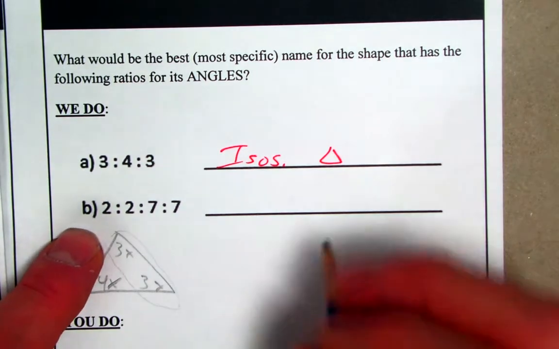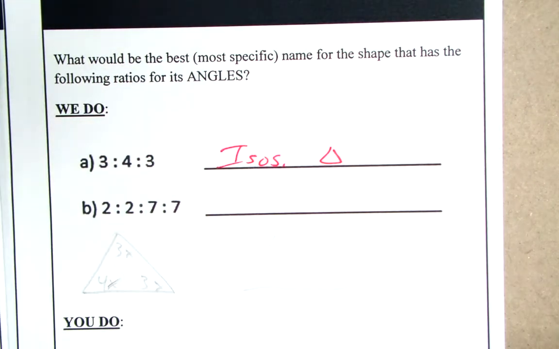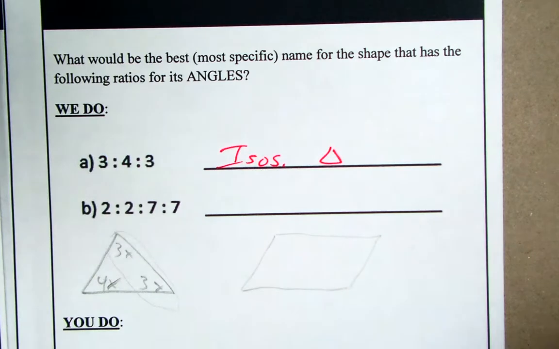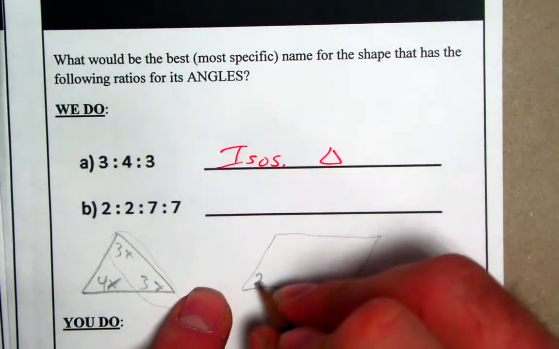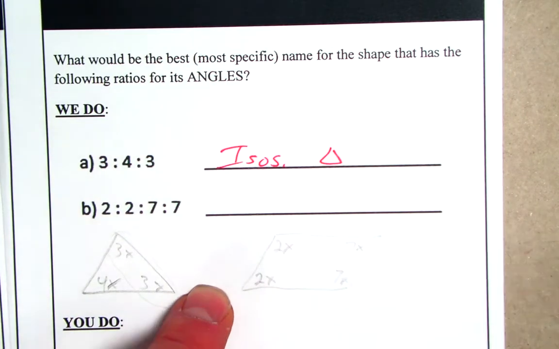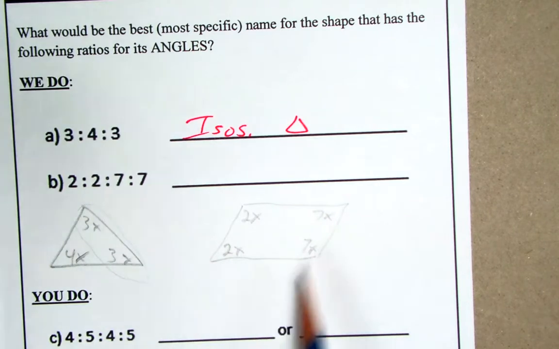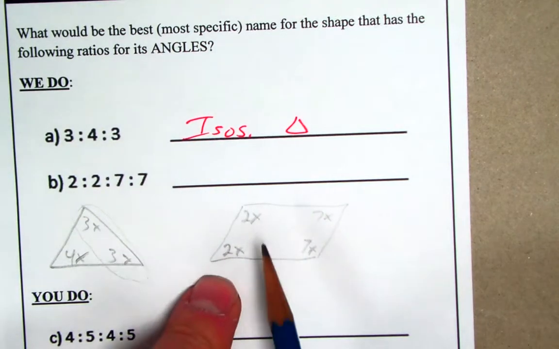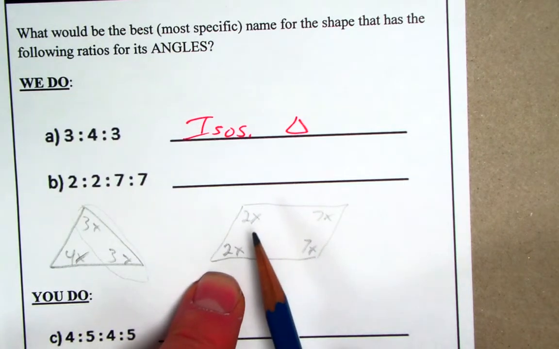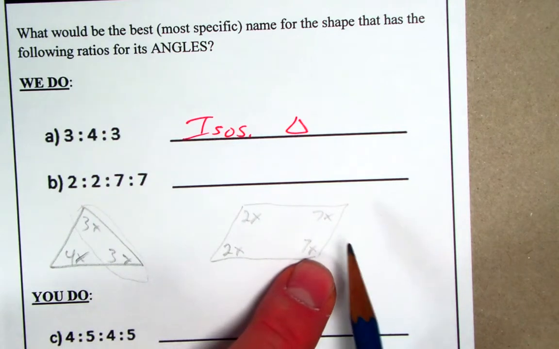Now, again, a quadrilateral, and I'm just going to draw a quadrilateral. Okay, it's not to scale. I'm just drawing a four-sided polygon, and we've got 2x, 2x, 7x, 7x. Now, what kind of? It's clearly not a parallelogram, so this diagram isn't the best, but it's just something to get us started. What kind of quadrilateral would have two congruent angles at the top and two congruent angles at the bottom?